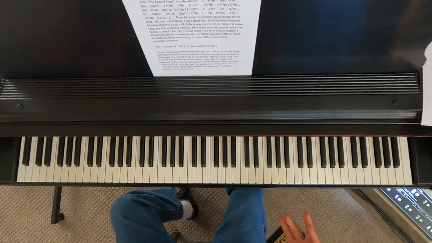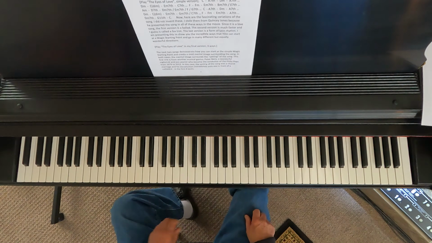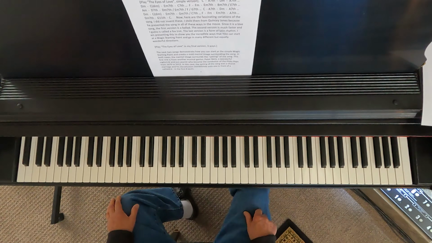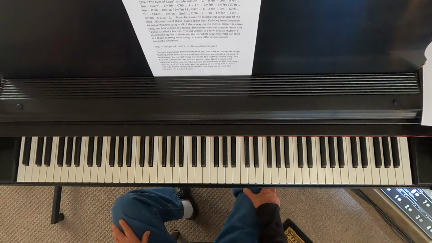And that's as far down as you can reduce that song. That's the magic starting point. Just the simple chords and the simple single note melody. Now, here are the fascinating variations of the song.